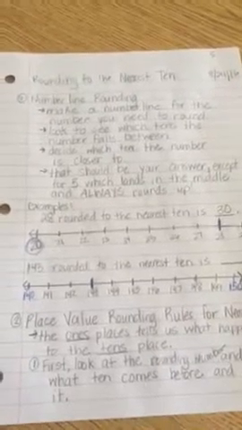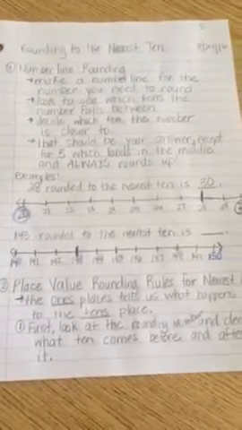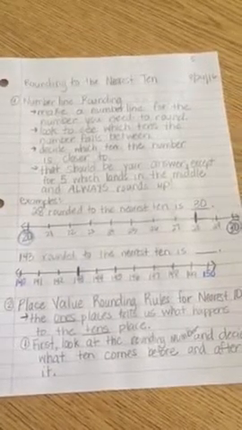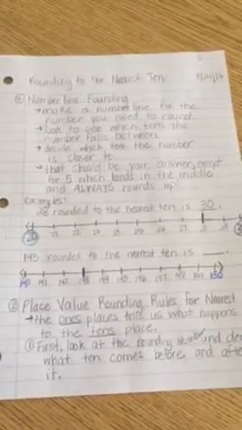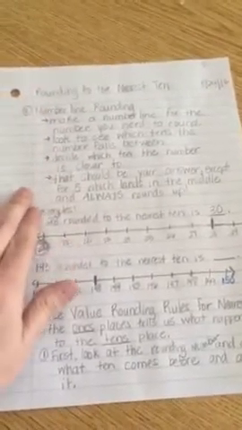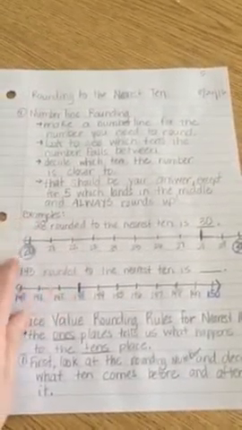And today we took some notes on rounding. We were talking about rounding to the nearest 10 today, and these are the notes we took. I'm going to walk through how we did this today so that you will understand it a little better at home. These are just the notes. They go over exactly what I'm about to tell you.